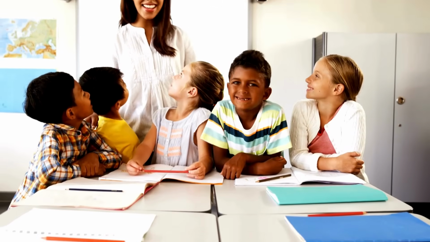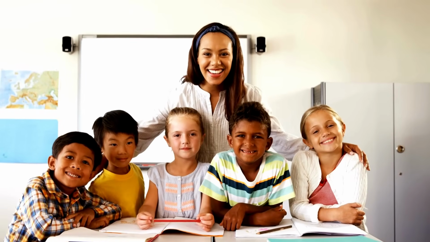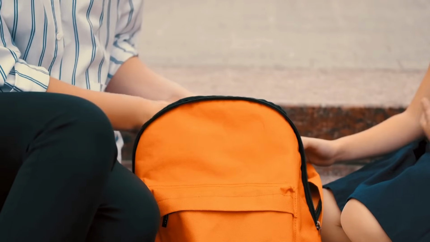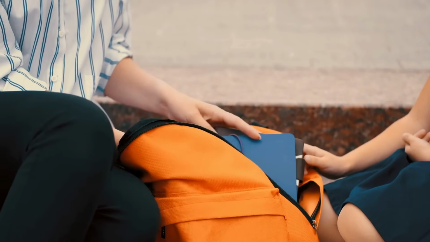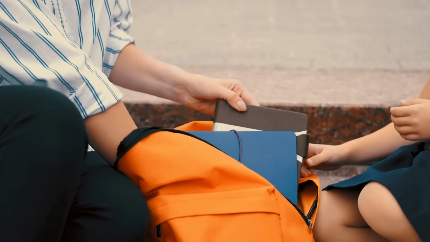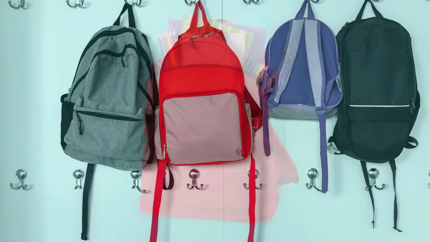Once your students have a clear understanding of what to do and what your classroom expectations are, the rest is easy, right? One of the first things you'll want to introduce is your morning unpacking procedure. Where do the backpacks go? Most classrooms have a designated spot for backpacks, like hooks or the back of a chair.